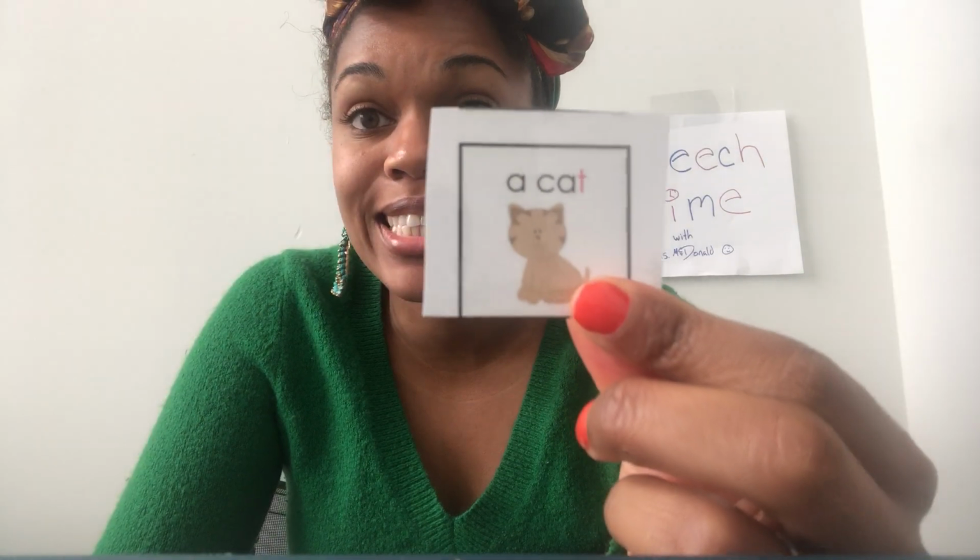Meow. If you guessed our animal was a cat, then you're right. So, when we're making sure that we are saying the last sound in our word, it's important to not miss it. Sometimes we might say cat, but that doesn't mean we're talking about this animal. We have to make sure we're adding the T sound at the end, or else our friends and our family won't know what we're trying to say.